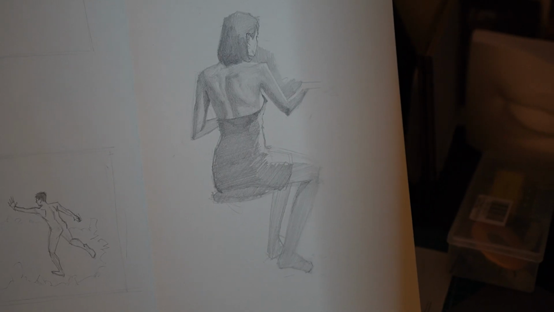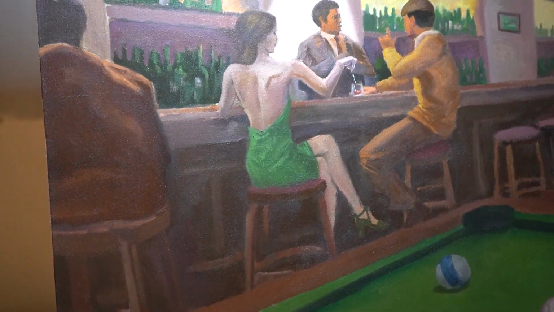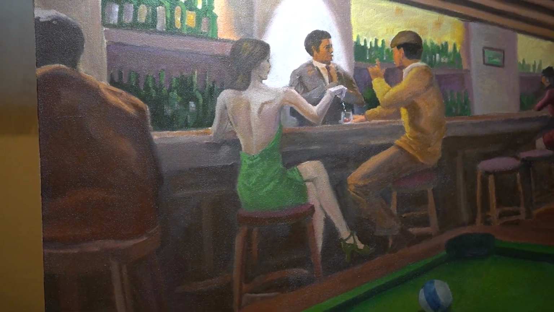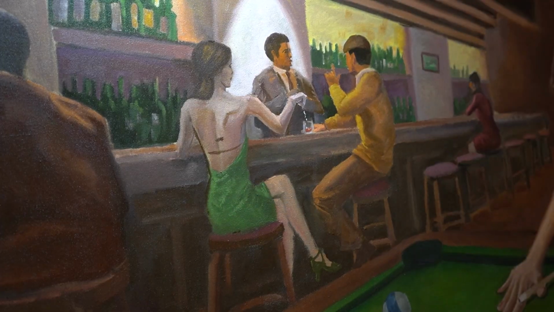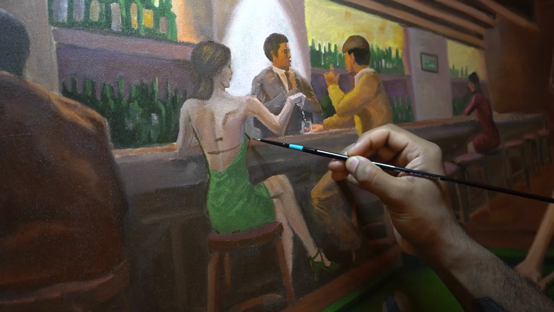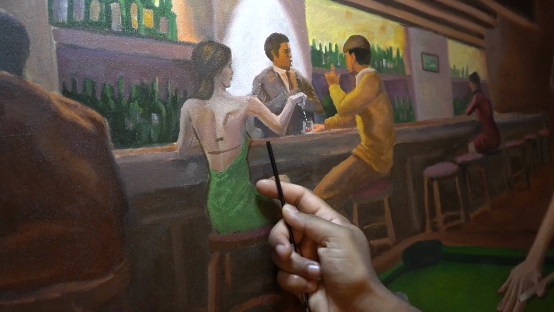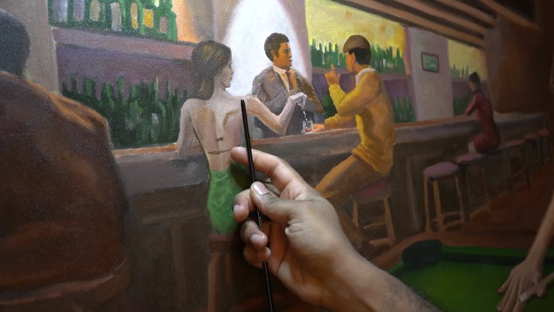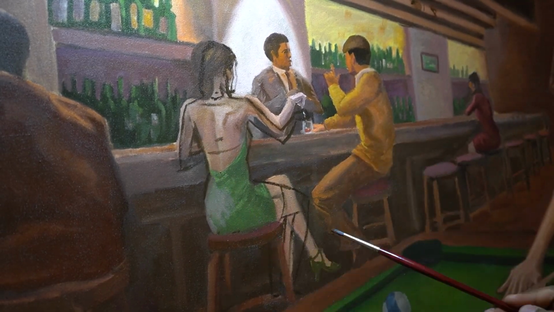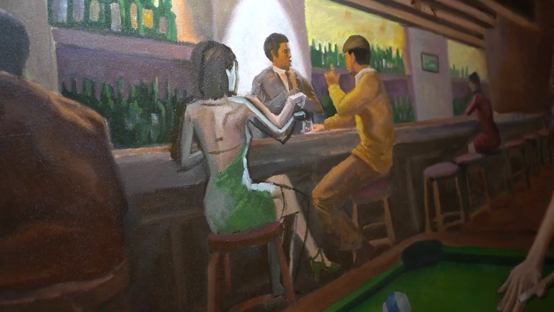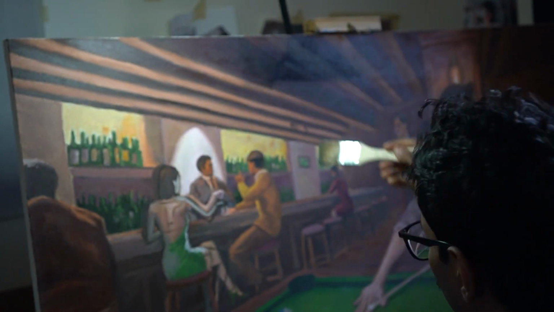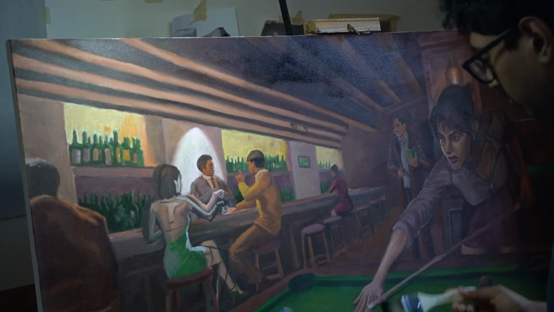That is the sketch I did from a friend who posed for me, and that is the current painting, which we're now going to draw over, just sped up. So here I'm just going in with raw umber to redraw the figure, and then I'm going to fill that in with paint later. But you can see right now kind of what I was talking about earlier, where there's that bright white spotlight behind the bartender, and those bright yellow kind of backdrop for the glass bottles.